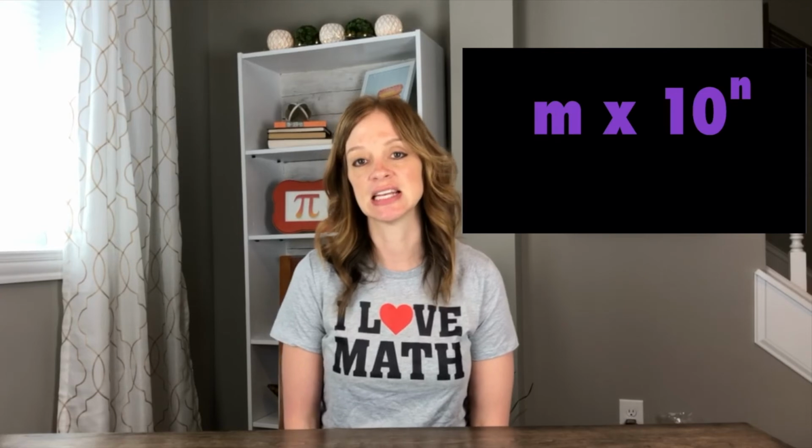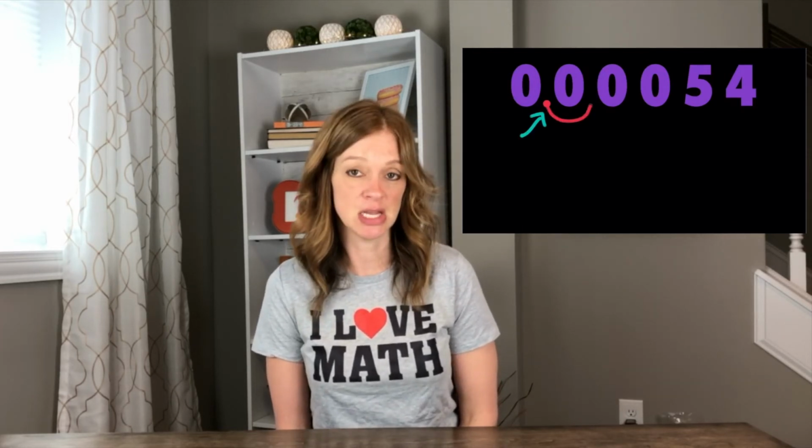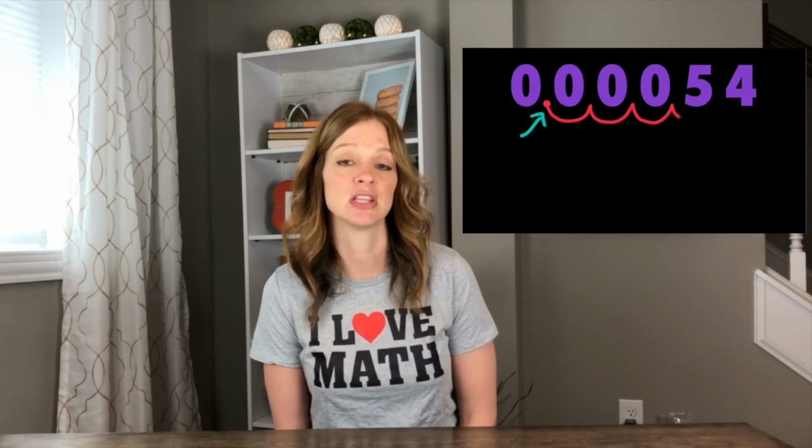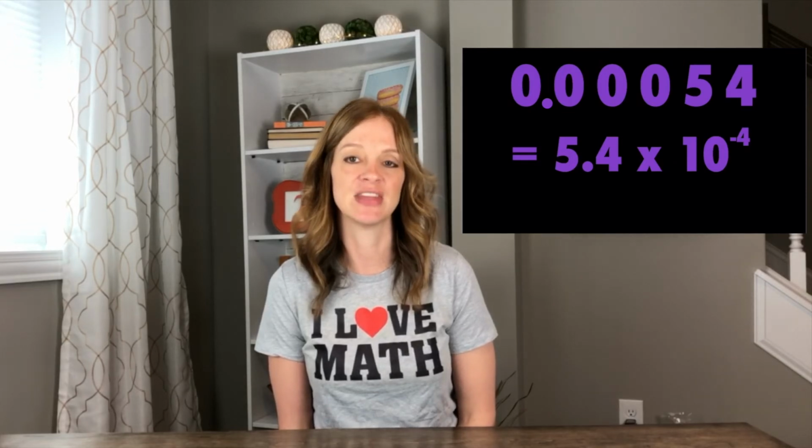Let's take a look at an example involving a really small number. So you can see here we have 0.00054. That is a really small number. If we want to rewrite that in scientific notation, we need to take the decimal point and move it over to the right as many times as we need in order to get that 5 to the left of the decimal point. Let's see how many times that is. So it's going to be 1, 2, 3, 4. So then we're going to rewrite this in standard scientific notation by writing 5.4 times 10 to the negative 4.